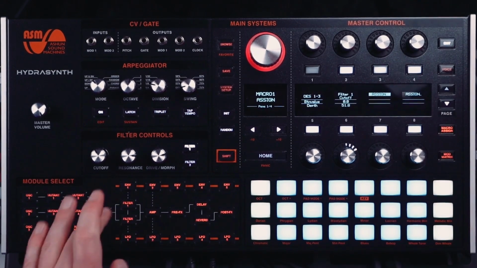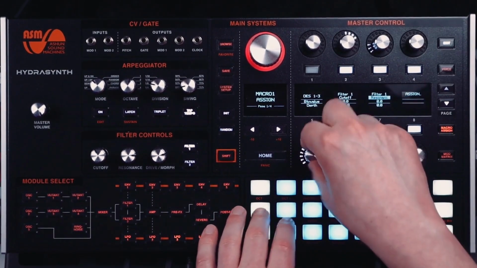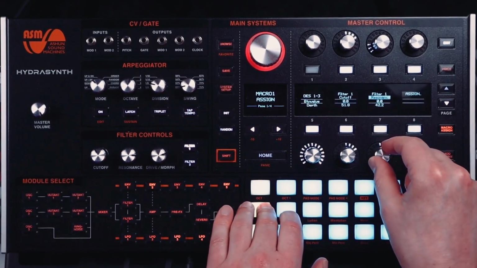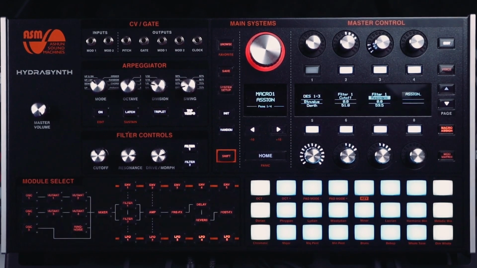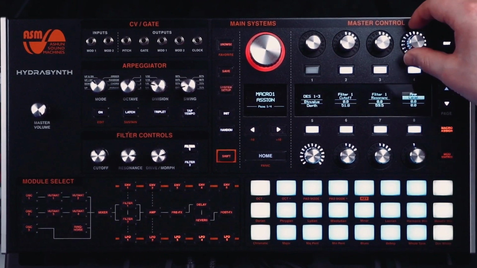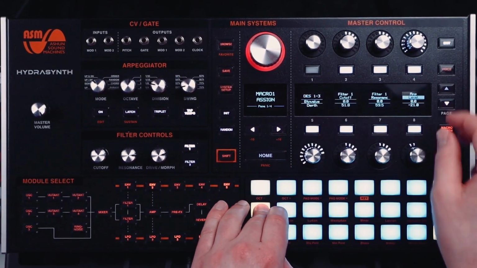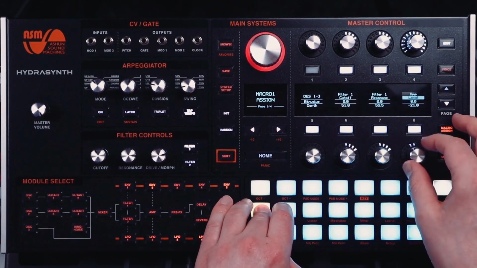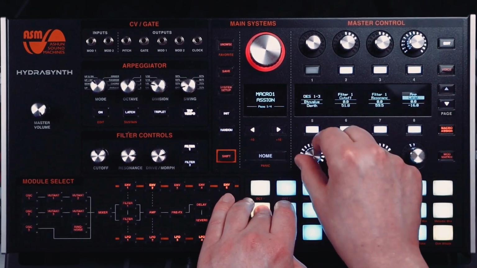So I also want to assign filter 1. Let's go for resonance. So as we bring this up, the resonance comes up as well. Now that's a little bit too loud, so what I'm going to do is the compensation trick, which is to assign the amp and then go to level, bring the level down, try and match it. That'll do.